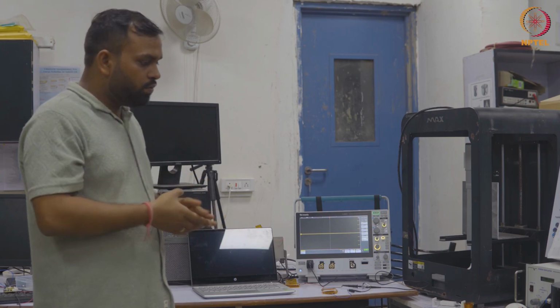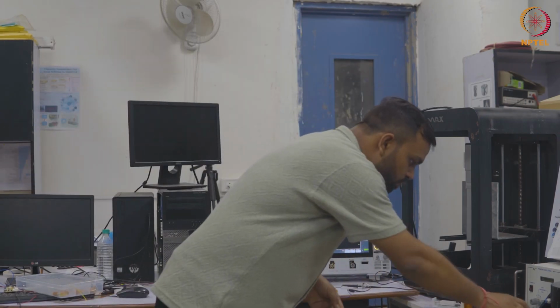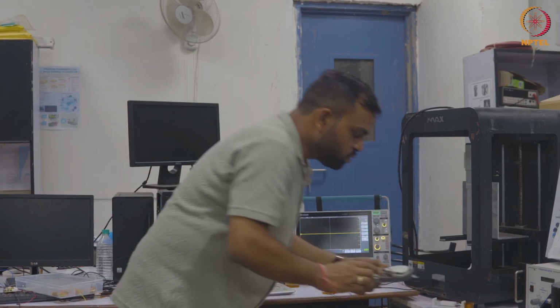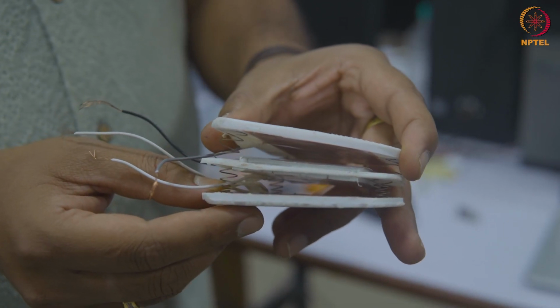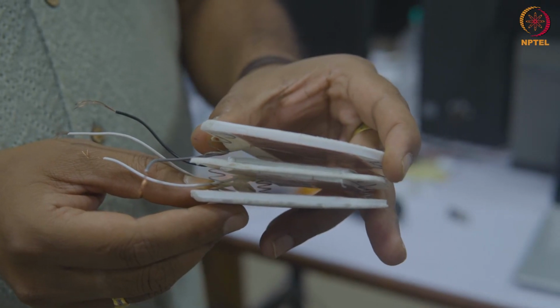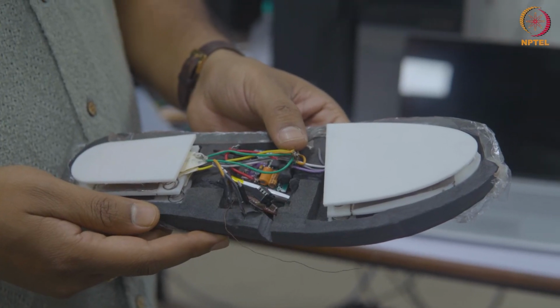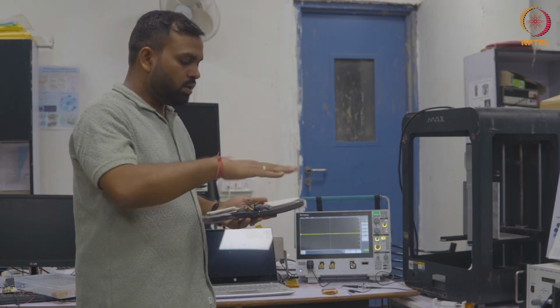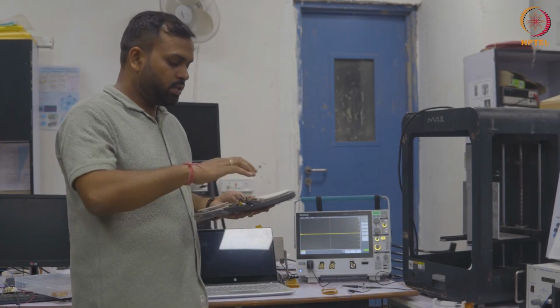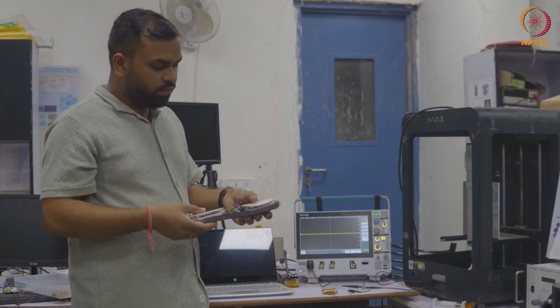So in our lab, what we have developed is that we have integrated this triboelectric nanogenerator in the shoe sole. You can see there are two layers of triboelectric nanogenerators, placed in the front as well as the back. Why? Because when we walk, there will be continuous contact and separation. Once the first gets contacted, the other will be at the separation position.